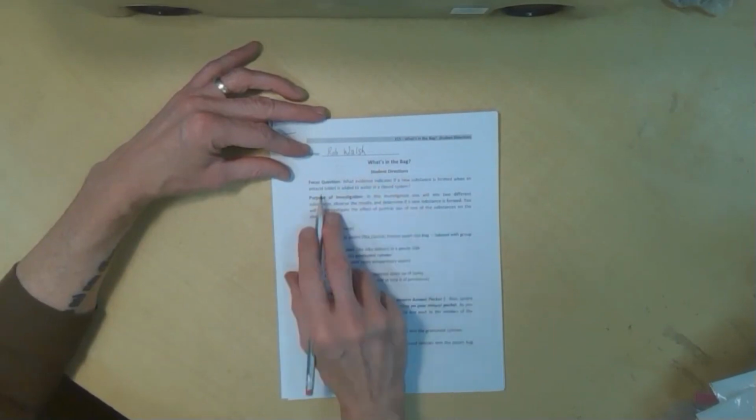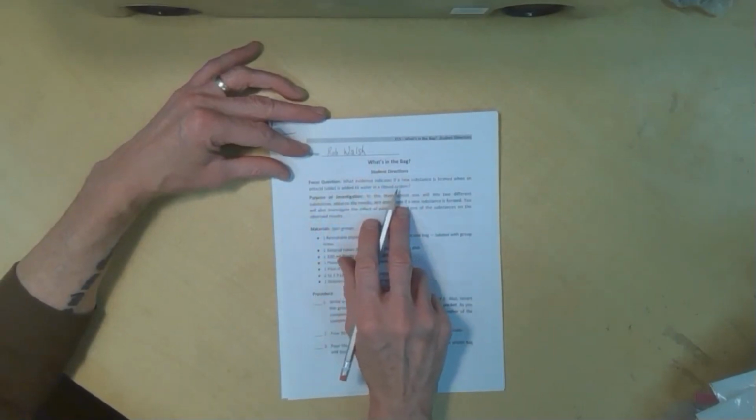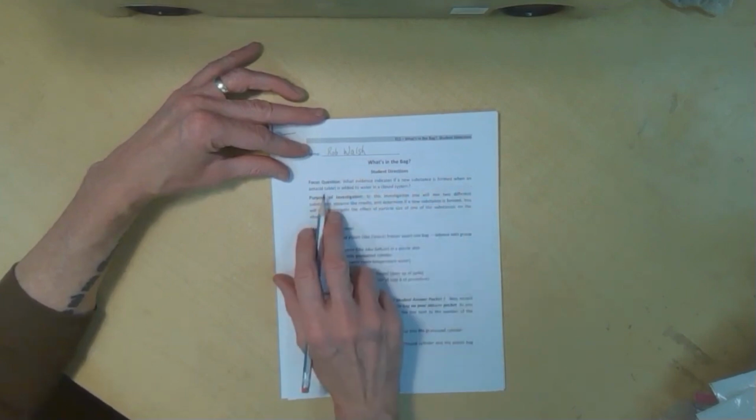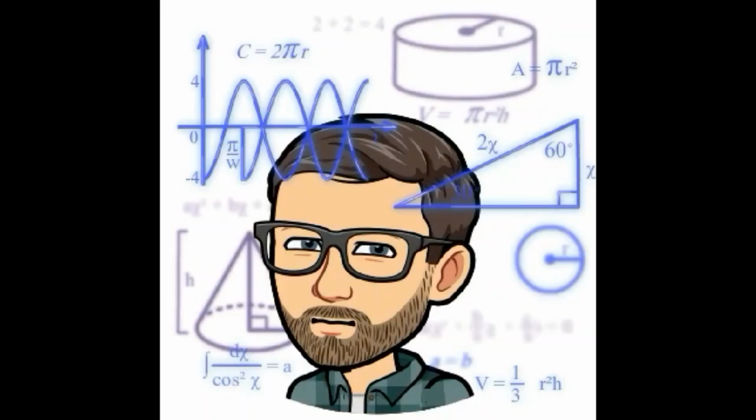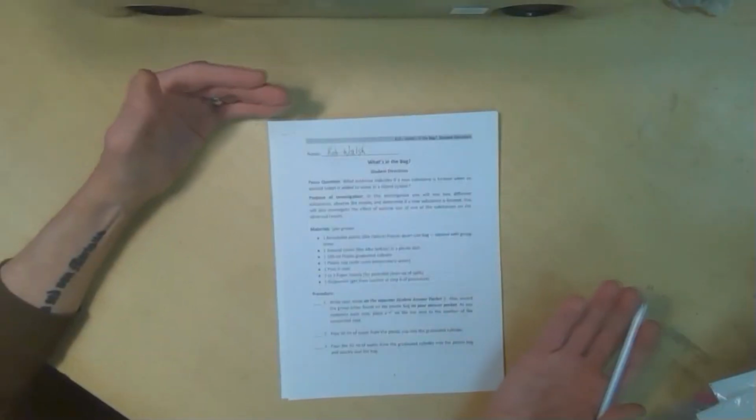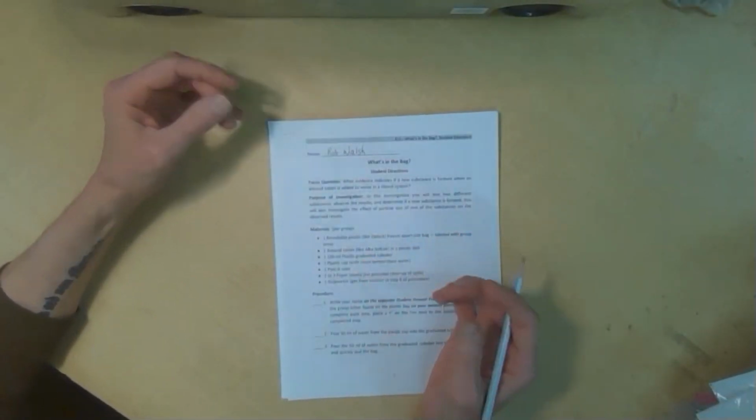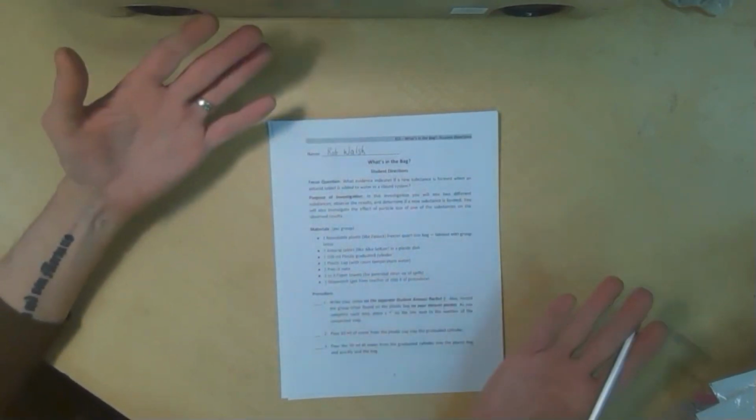What's in the bag? Student directions. Focus question. What evidence indicates if a new substance is formed when an antacid tablet is added to water in a closed system? Translator, they're just saying if you put water and Alka-Seltzer in a Ziploc bag and seal it up, do you see anything new show up?